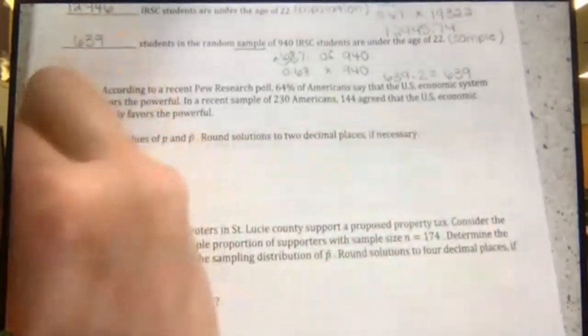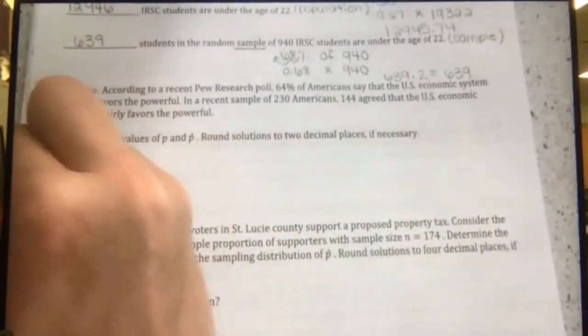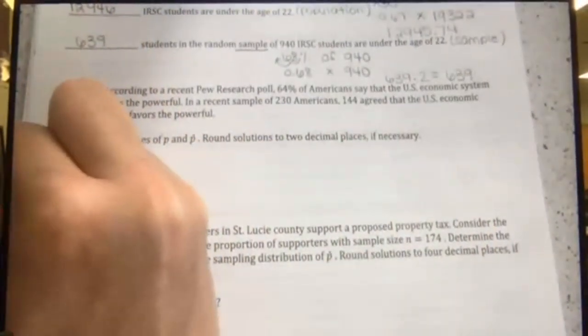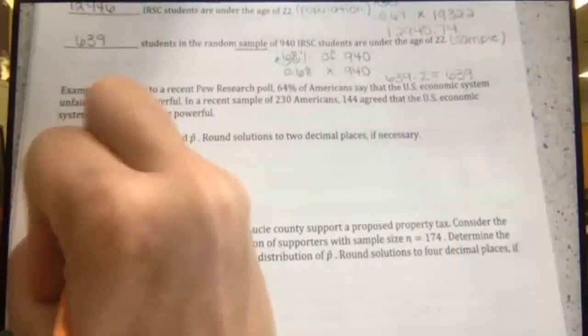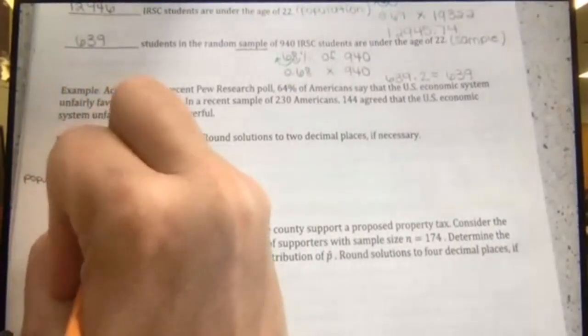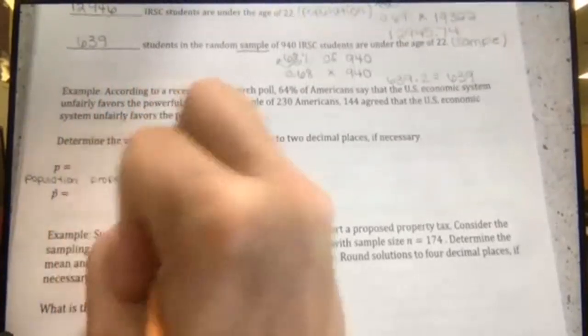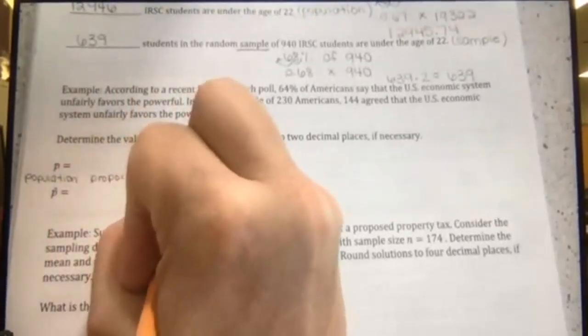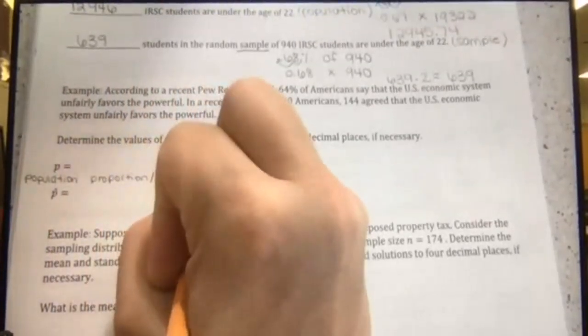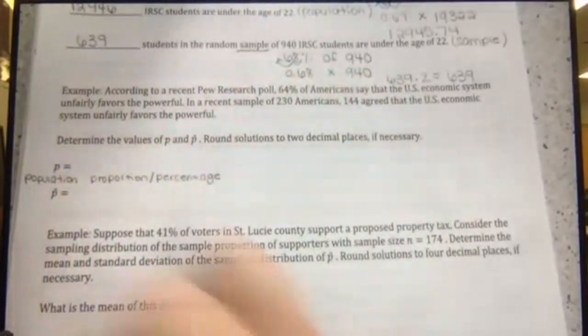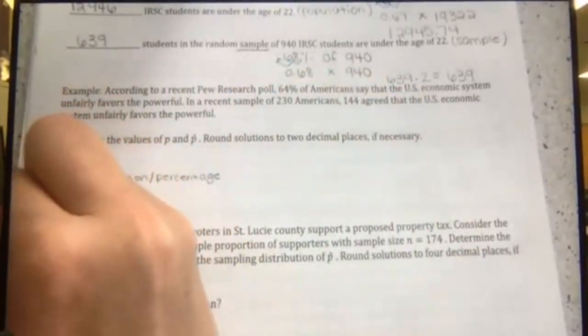Remember, P is our population proportion. That word proportion just means percentage. Where P hat is our sample proportion.